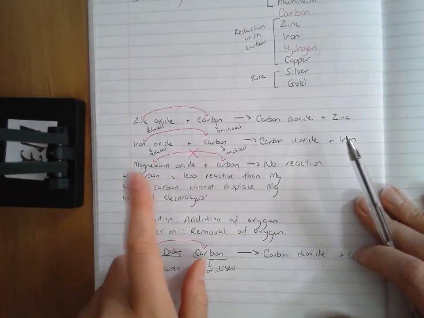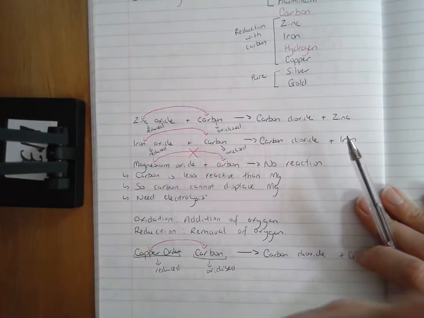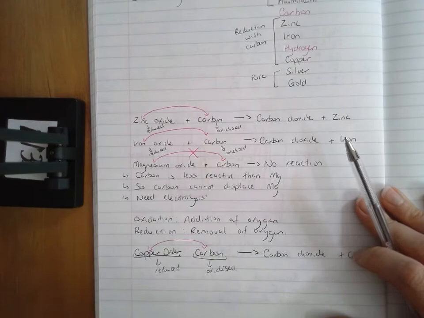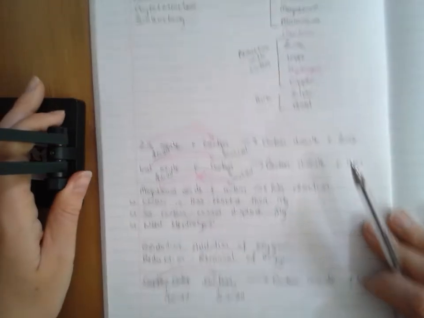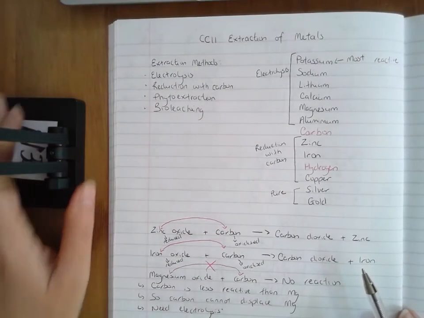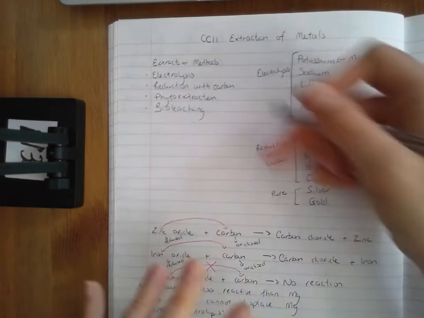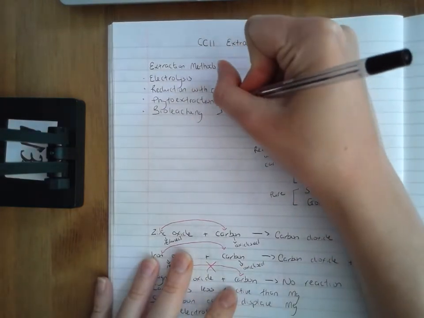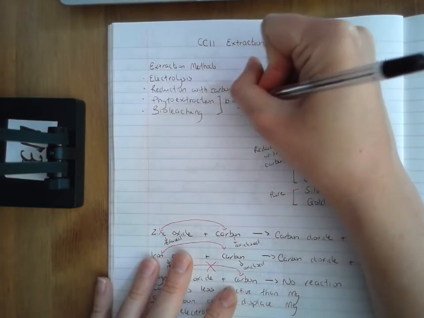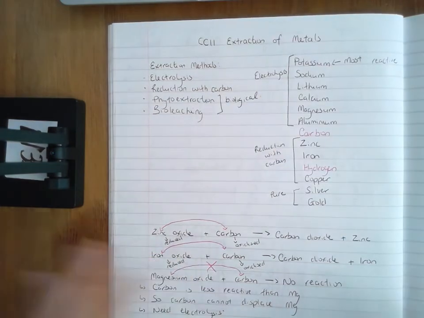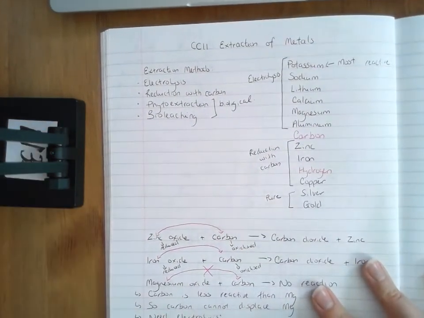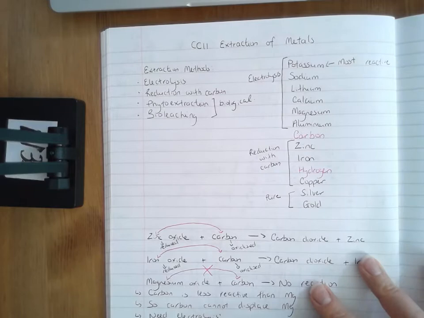And this is your reason. Carbon is less reactive than whatever metal, so carbon cannot displace whatever metal. Okay. The other two extraction techniques are called the biological techniques. You've got phyto extraction and you have got bioleaching. Just need to know what they are and then advantages and disadvantages of both.